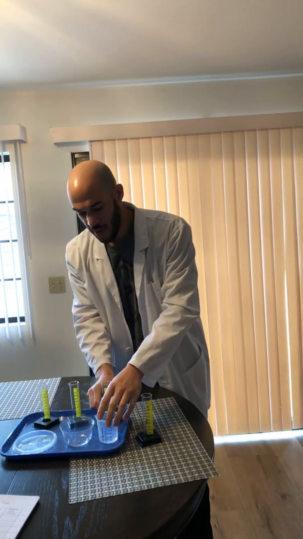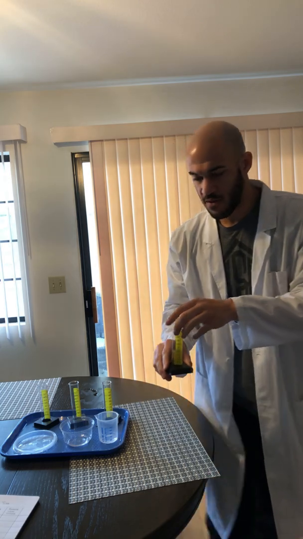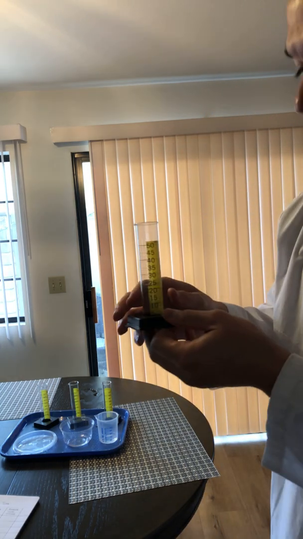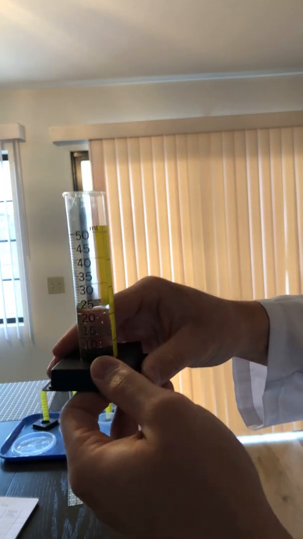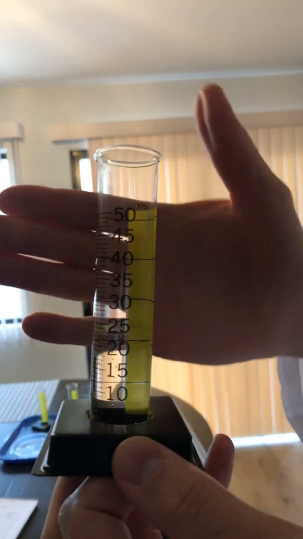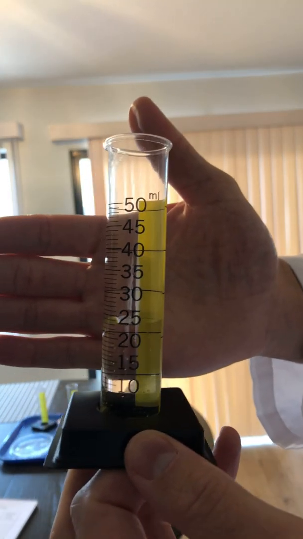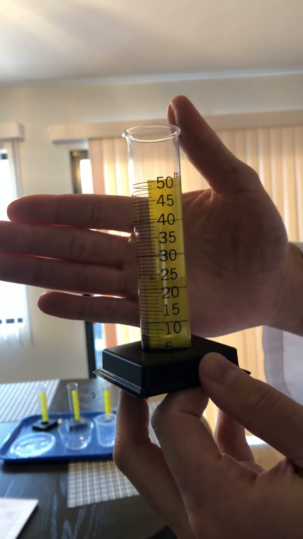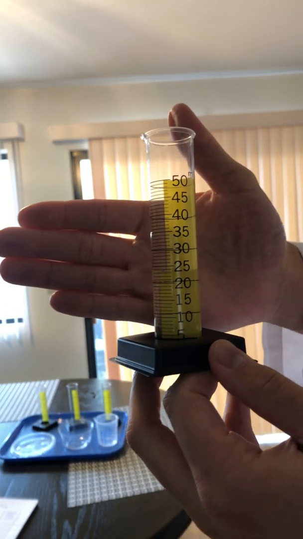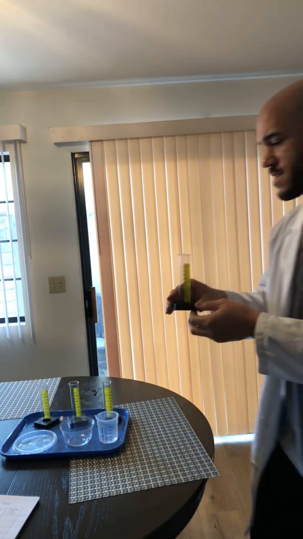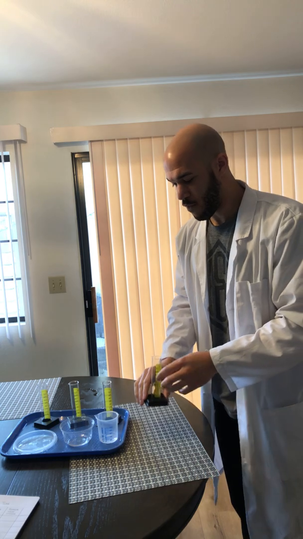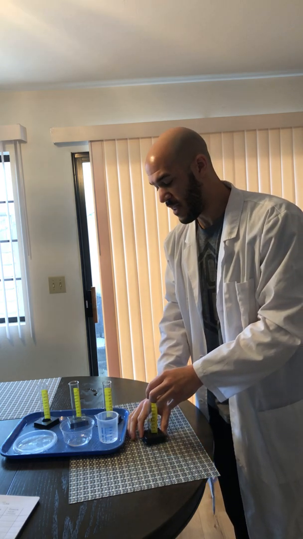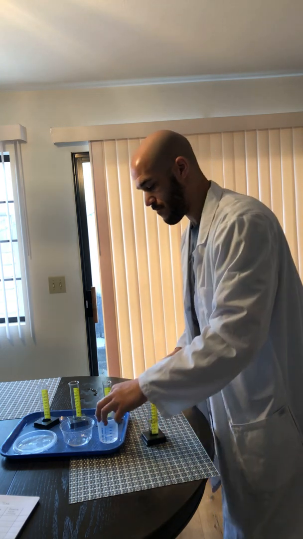Let's start with our graduated cylinder. This is one we already have. We started with 25 milliliters of water. Now, if you look, not much has evaporated. There's about 24 milliliters of water left. So the ending volume for our graduated cylinder is 24 milliliters. You're going to put that data in your journal.